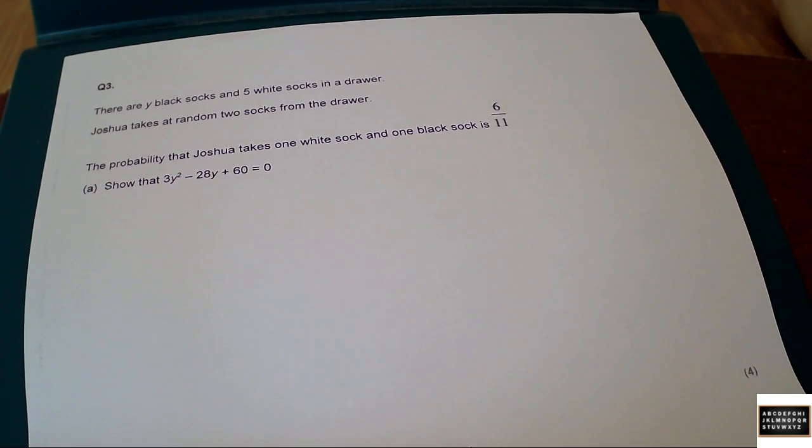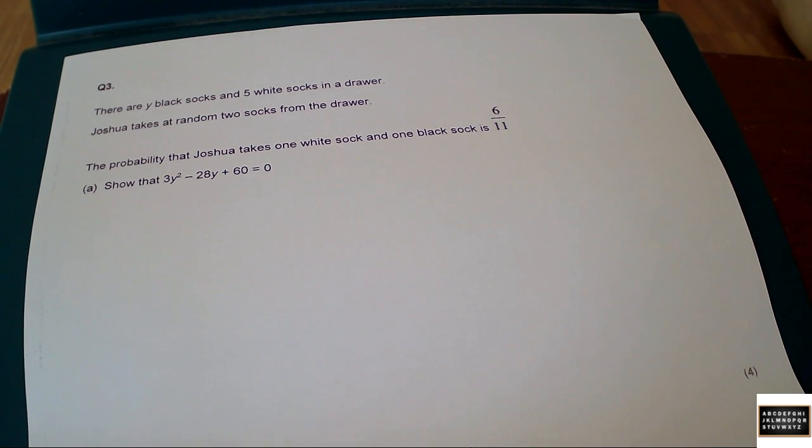Question 3 is a probability question, which then turns into a quadratic question. So again, still in the topic of quadratics, but this one to do with probability. It's talking about socks in a drawer. He's taking 2 socks from the drawer and putting them on, I'm assuming, and you're looking at probabilities. So it's a tree diagram question, really. And sorting your way through that and synthesizing your way through that is important.